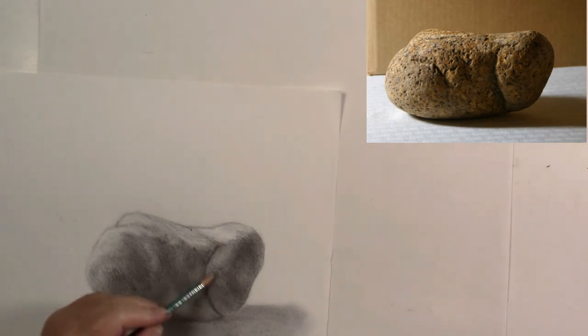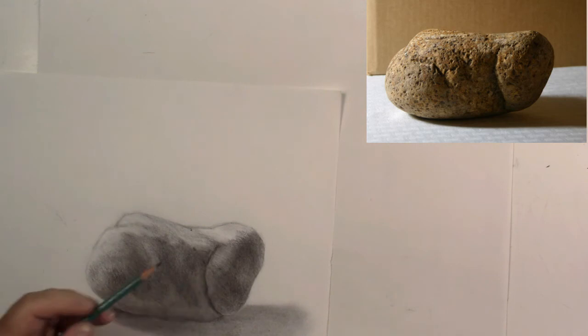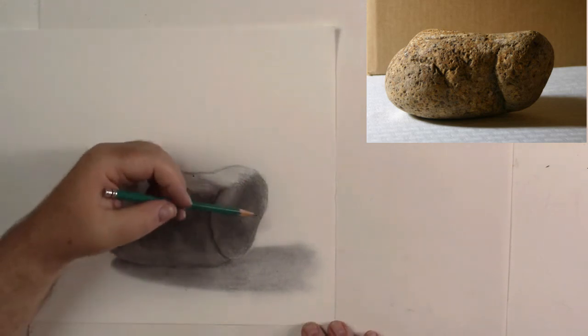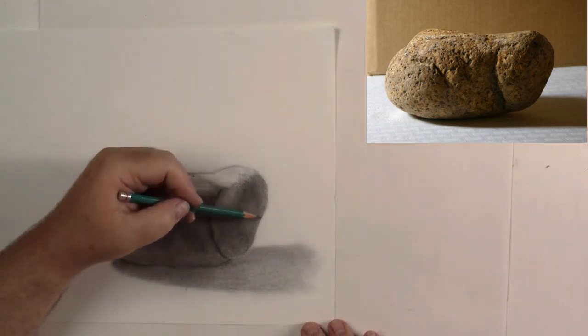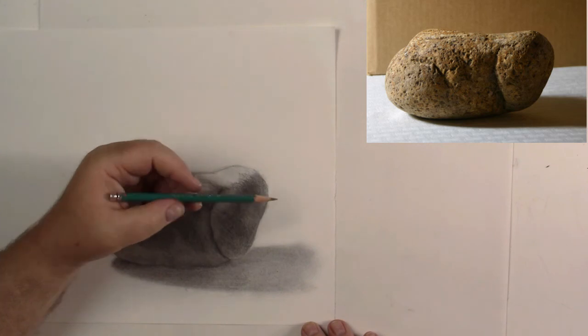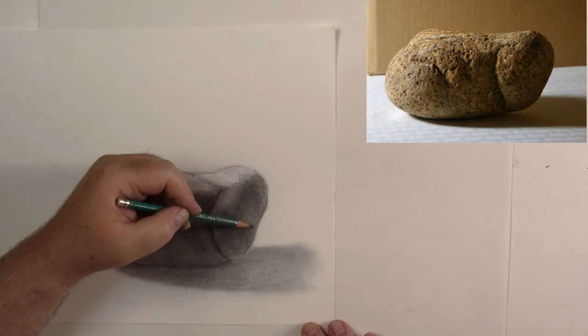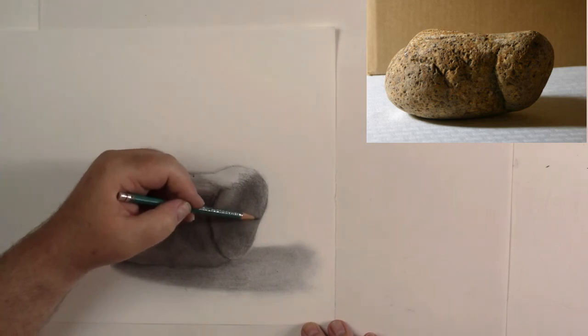All this wonderful rich value in these shadows is going to really help this rock to look like a rock and all that good stuff. Let's put this where you can actually see where I'm working. Again, I think I grabbed the 2B again, yes, because I wanted a little bit more dark in some of the area where I'm working now.